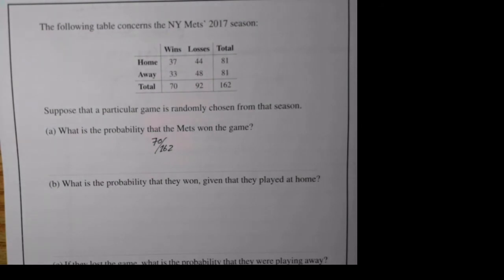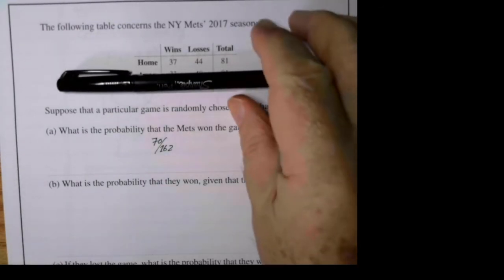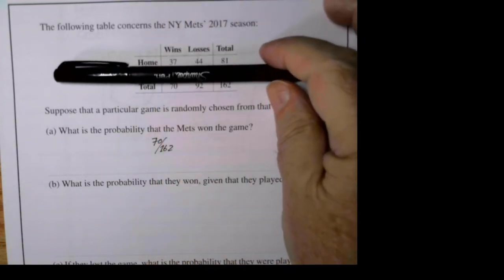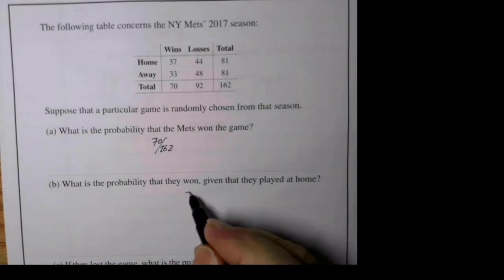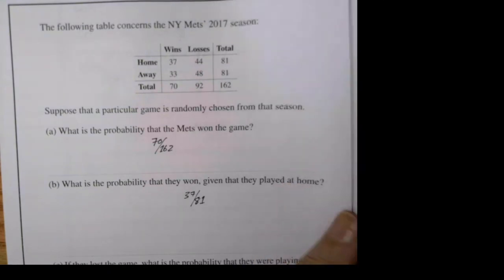Now, I could write out events, W and H and so on, and use the formula, but I'm actually going to do it a way that I usually find easier. We're going to find the probability that they won given that they played at home. If they played at home, we can ignore everything but that top row. Once you know that they played at home, it's only those 81 games played at home that matter. And they won 37 of those, so the probability that they won, given that they played at home, is just 37 out of 81. That's why I said problems involving contingency tables are often the easiest sorts to find the answers to.